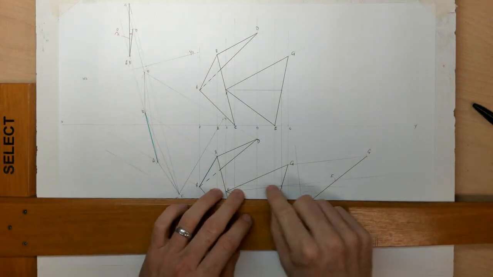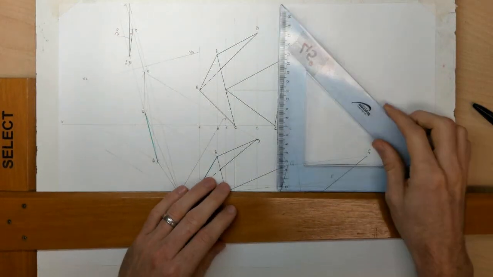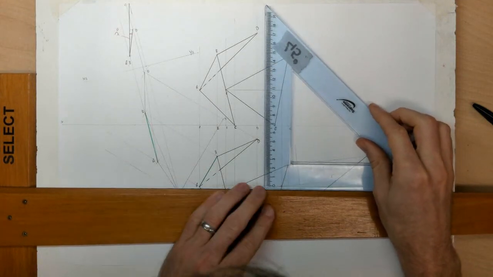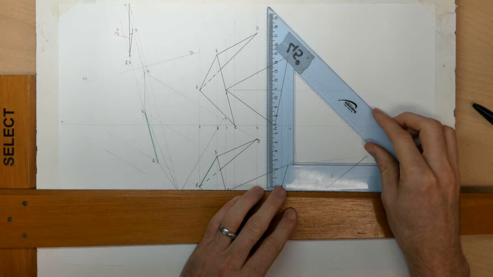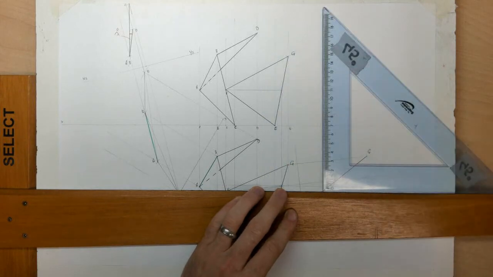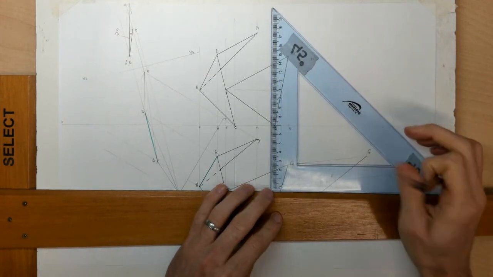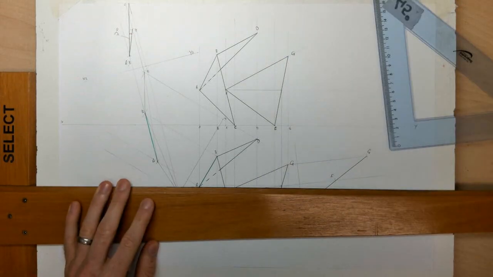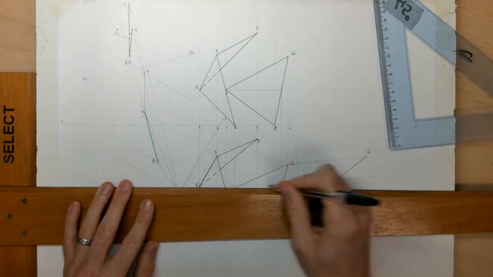Something not quite right there because it's coming off. Let me just double check my measurement here. Right, so 68 is there. That is the correct position of it.